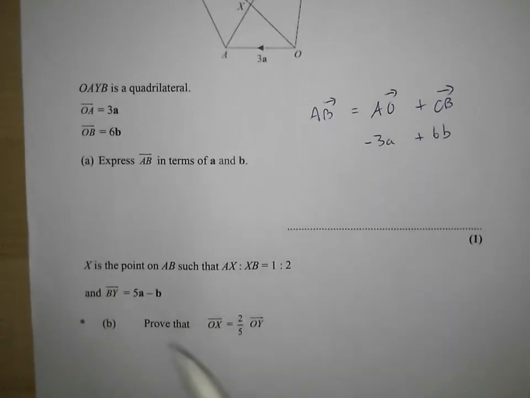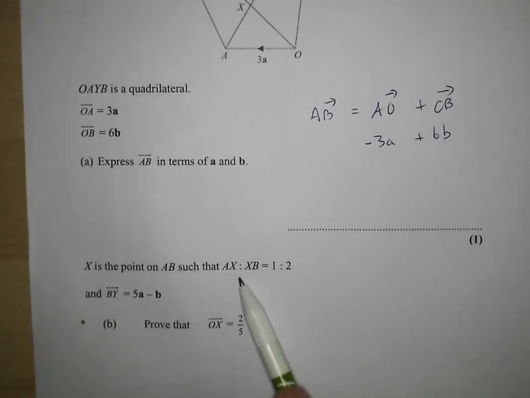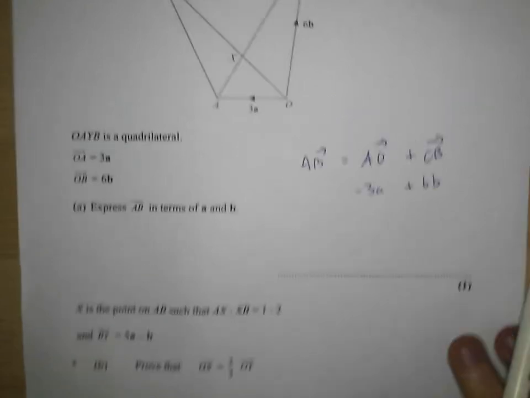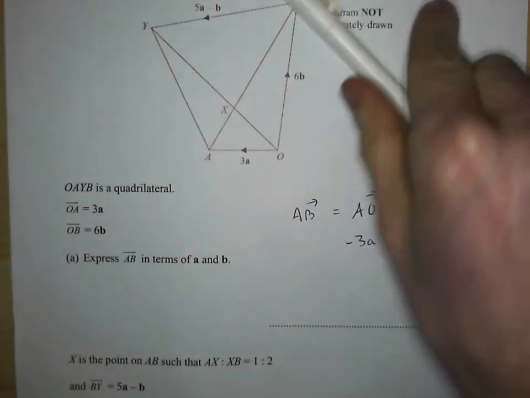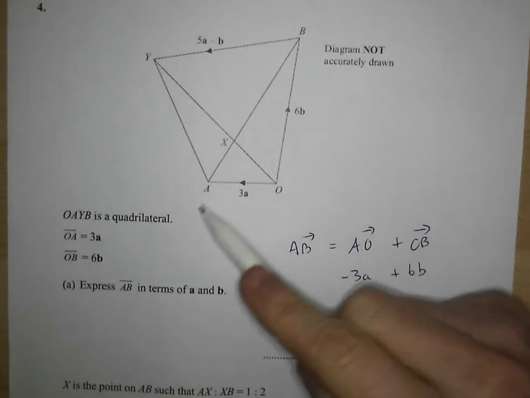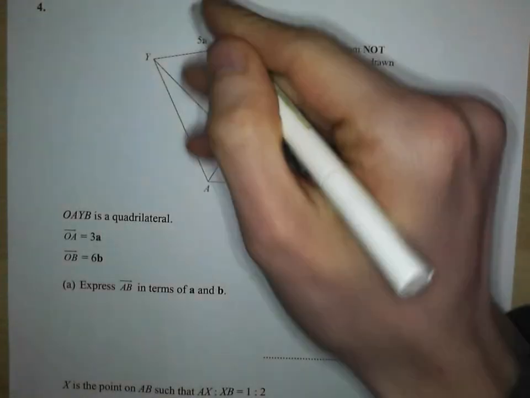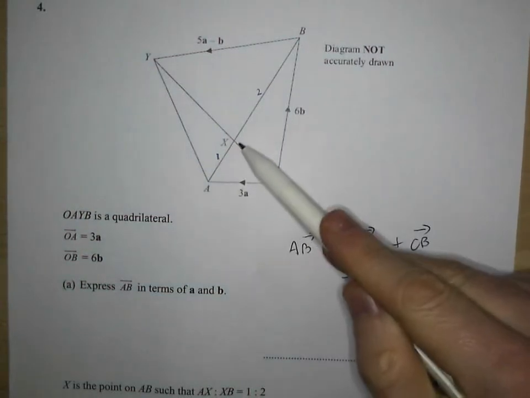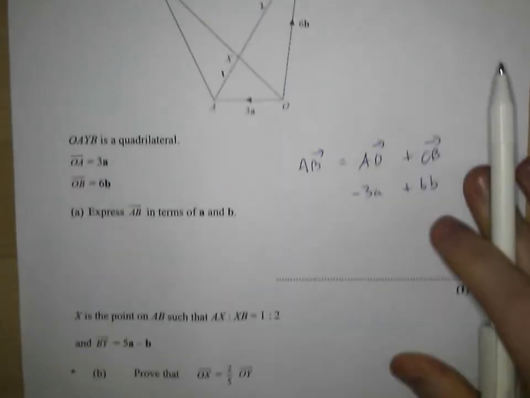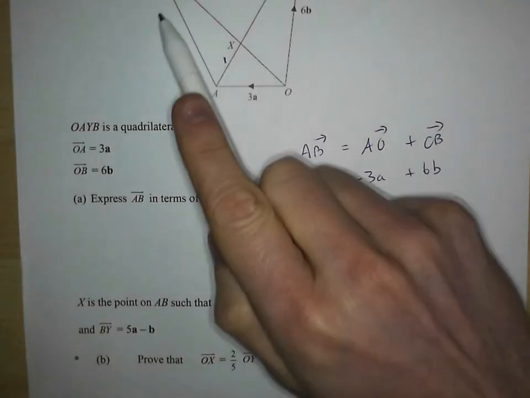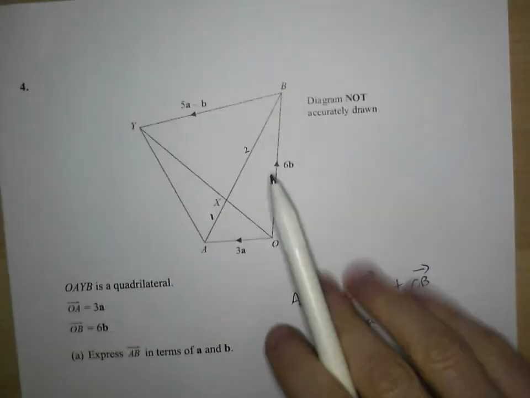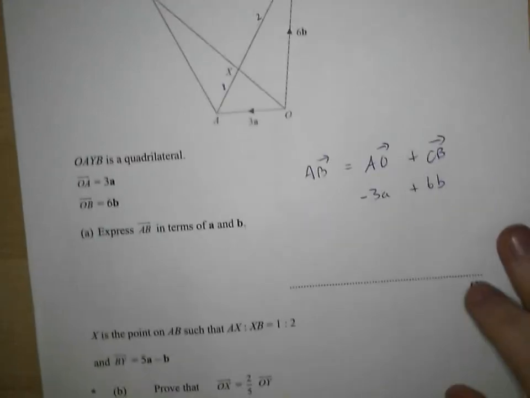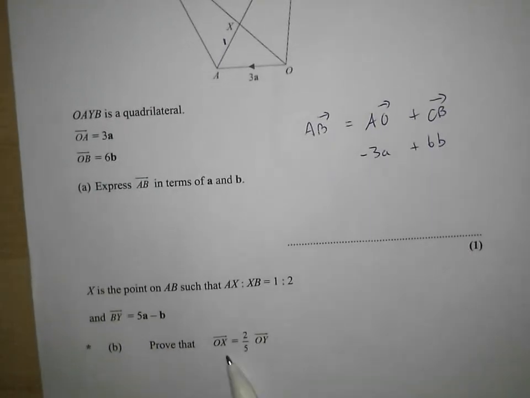Disaster zone. Right. X is the point on A to B such that A to X to B is 1 to 2. Right, let's get our head around that. A to X to B is 1 to 2. So if that's 1, that's 2. And B to Y is over here, is 5A minus B. Prove that O to X is equal to 2/5 of O to Y.